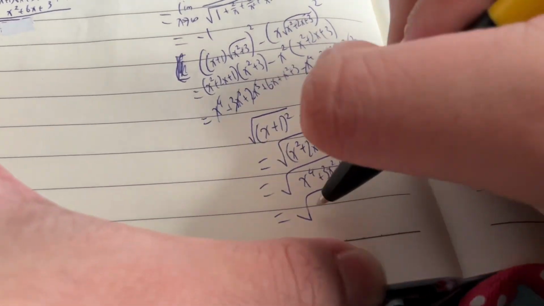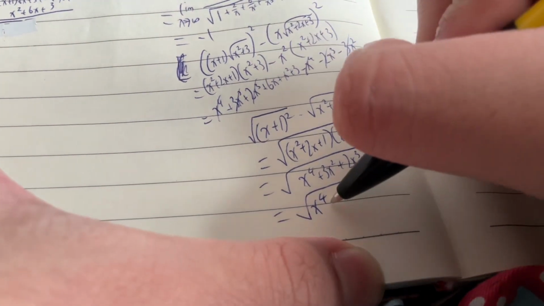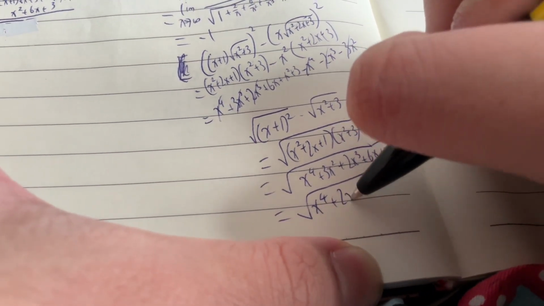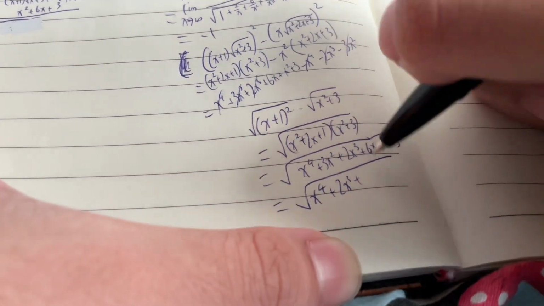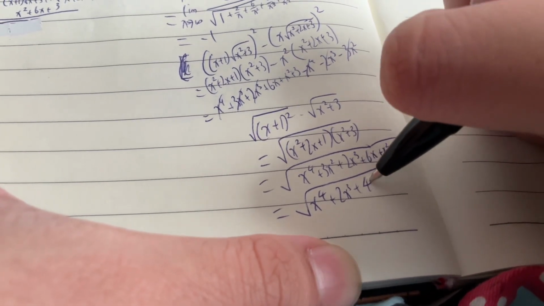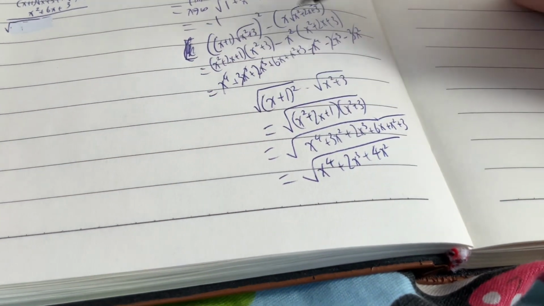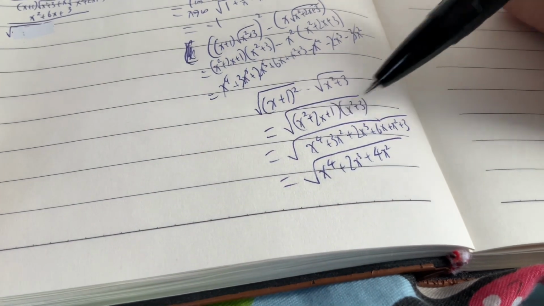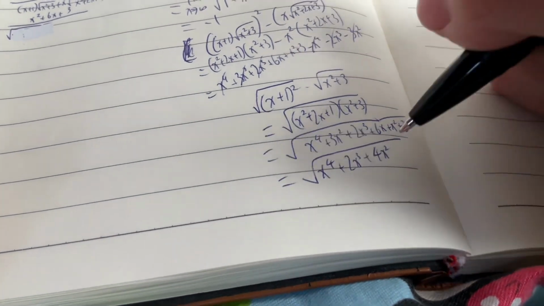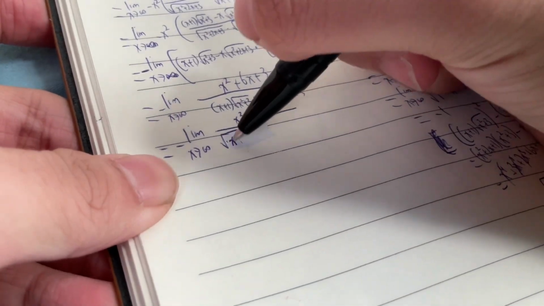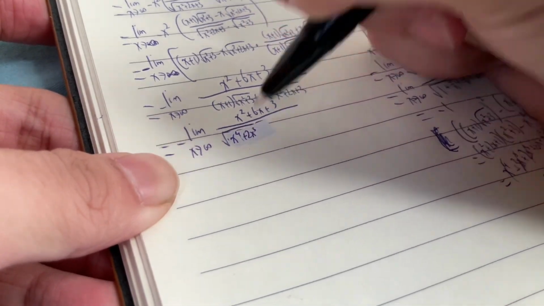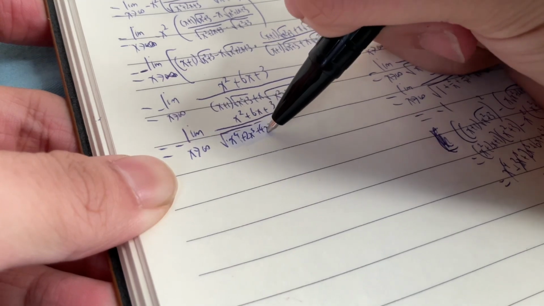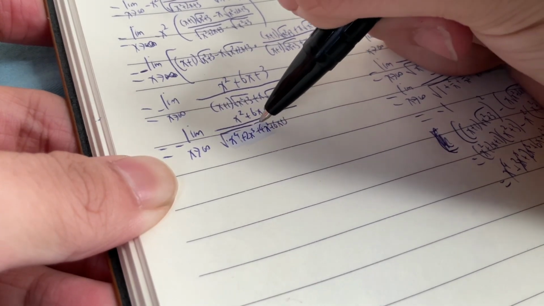So you will get x power 4 plus 2x cubed plus 4x squared, right? Plus 4x squared plus 6x plus 3. So we get this: x power 4 plus 2x cubed plus 4x squared plus 6x plus 3.